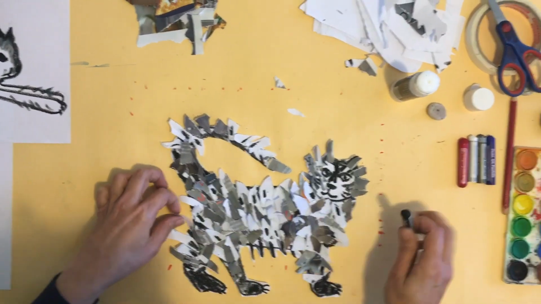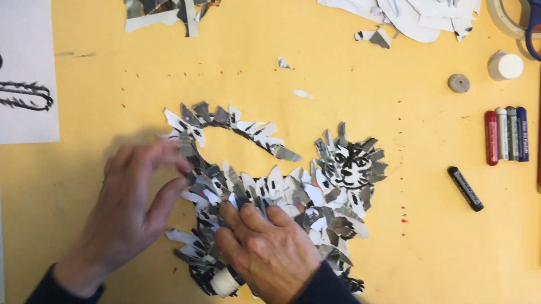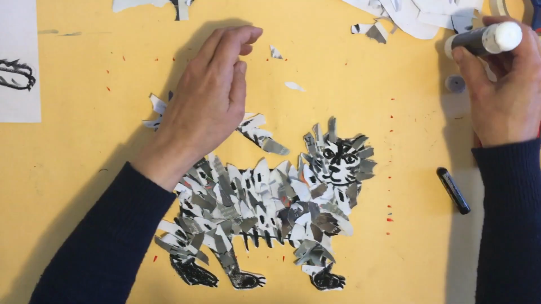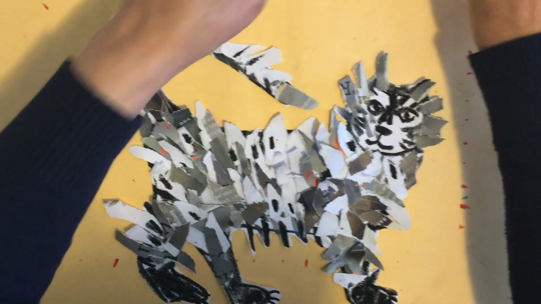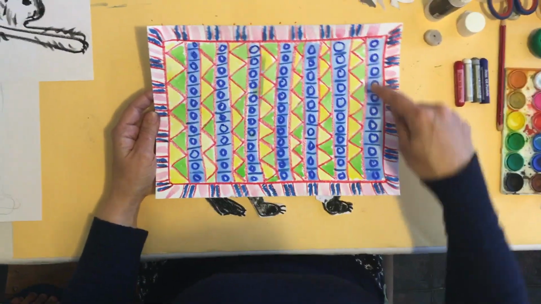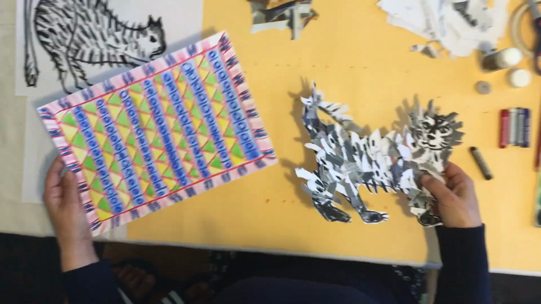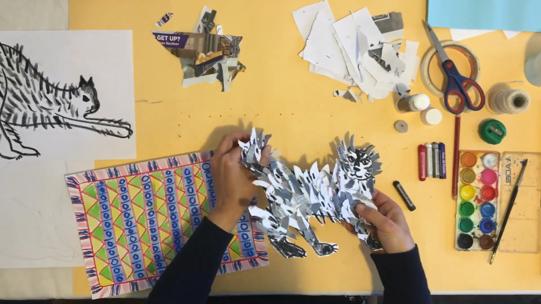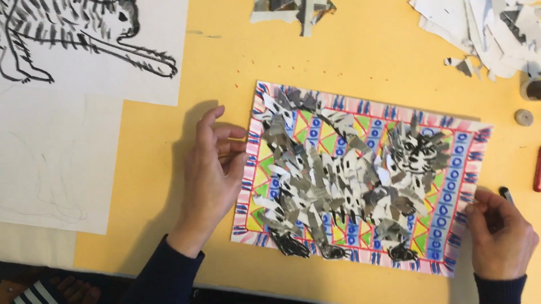And there we have our scratchy cat. Let's stick that piece down again. I'm now going to get our example of our carpet, and you can see I finished it with all the beautiful circles and details on it. We're now going to take our scratchy cat and put him on top of our carpet.